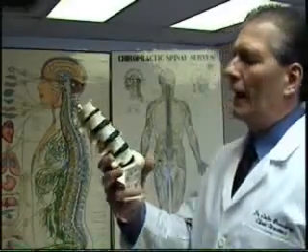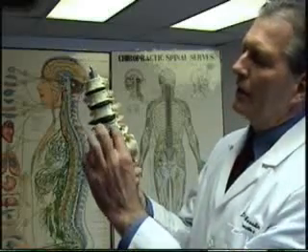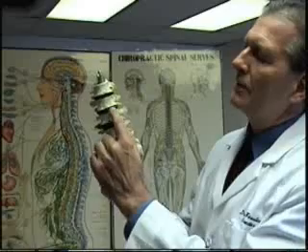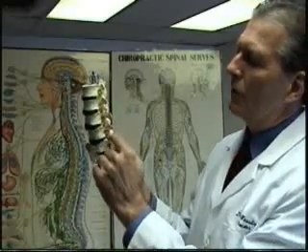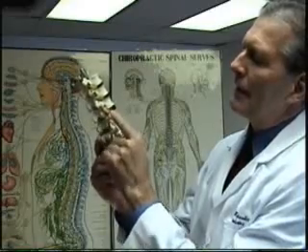Here I have a plastic model of the lower back. These are the vertebrae, the bones. Between them are the discs. We have the nerves here. And over on this side, we actually have a bulging disc that is putting pressure on this nerve.